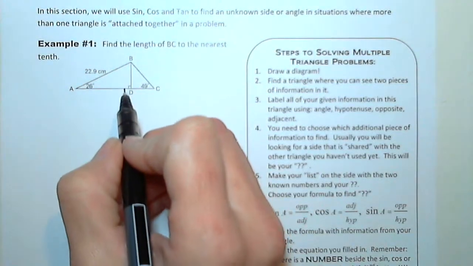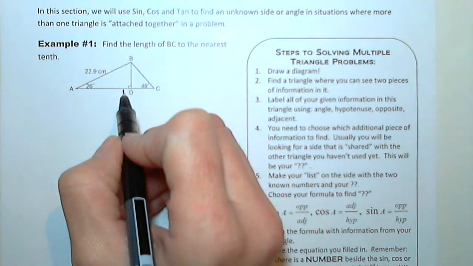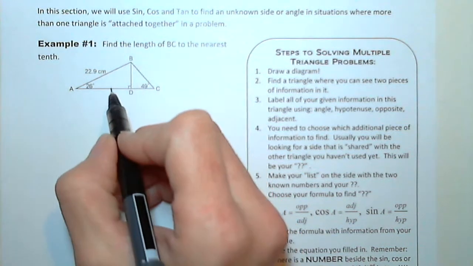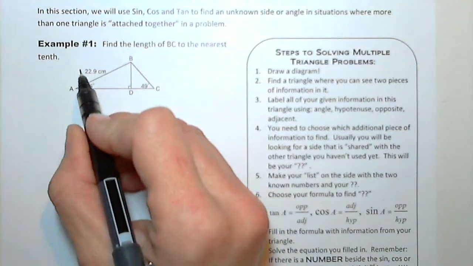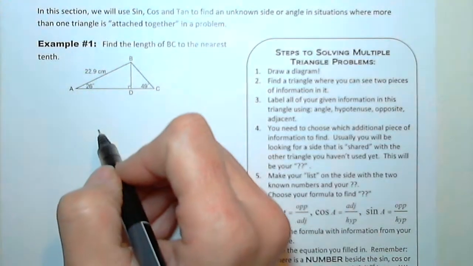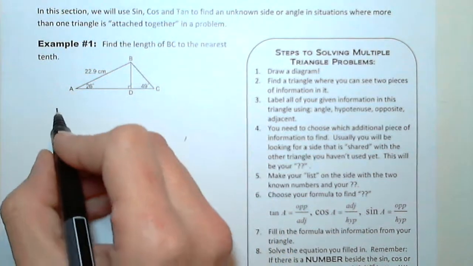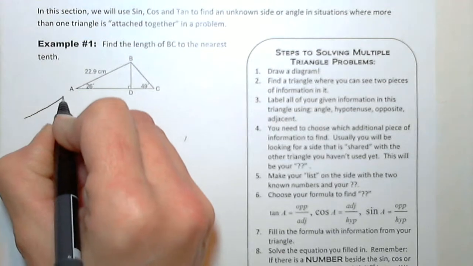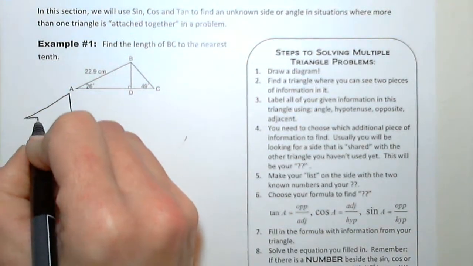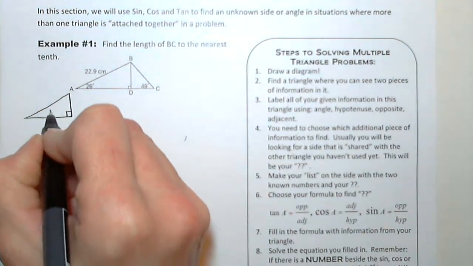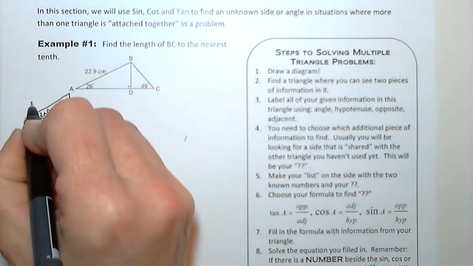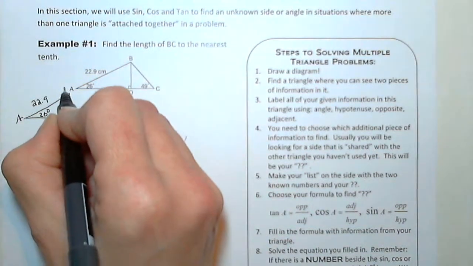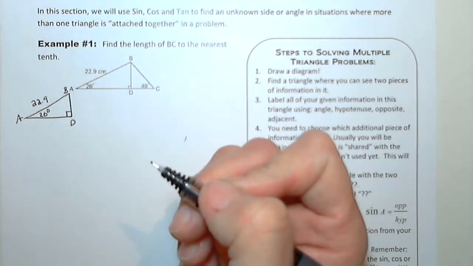You want to first of all deal with the triangle that has two pieces of information, or two numbers. And you'll see that the triangle on the left, in this case, has an angle number and a side number. That means that that's the triangle with the most information, and we're going to deal with that one first of all. So the first thing I'm going to do is redraw just that triangle to keep things a little simpler. We have 26 degrees, we have 22.9, and this is A and B and D. And then we're going to use our usual steps.